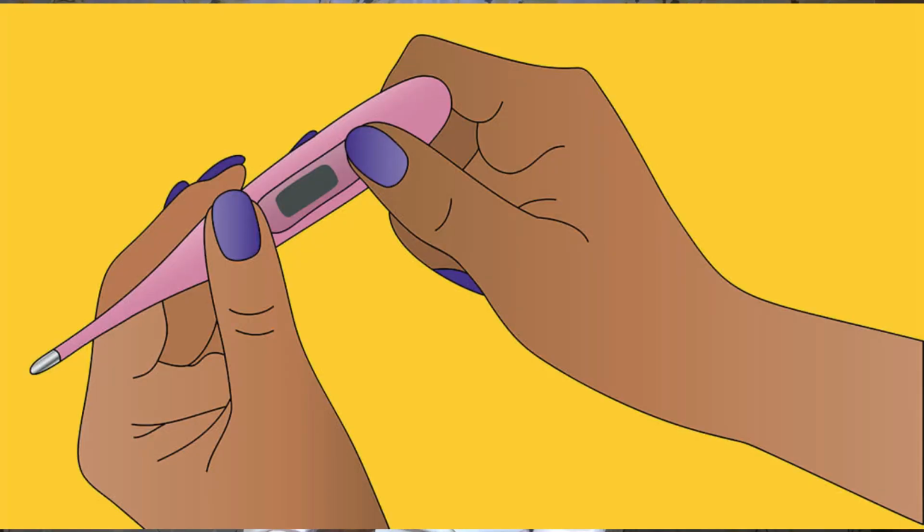The second method is BBT, which many times is difficult to follow. Many people will not follow this. You need to measure the temperature using a thermometer, keeping it under your tongue in the early morning before you get up, or just as soon as you get up.